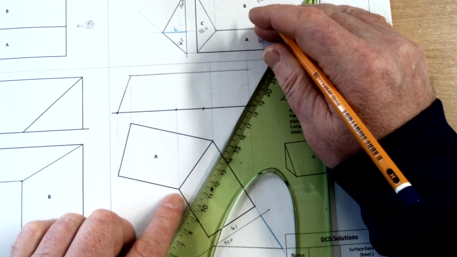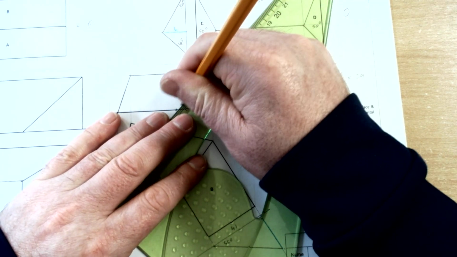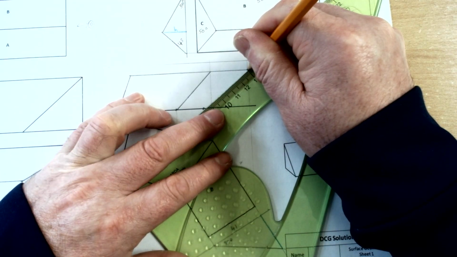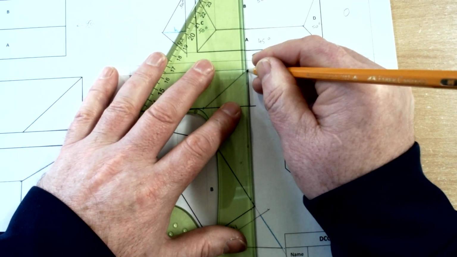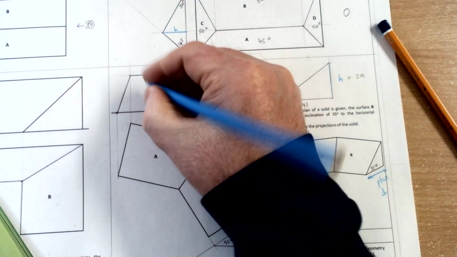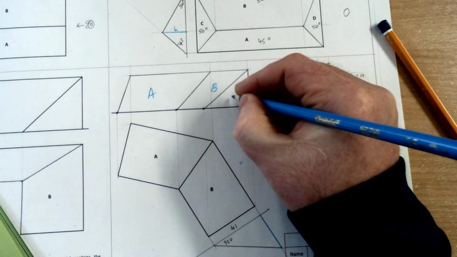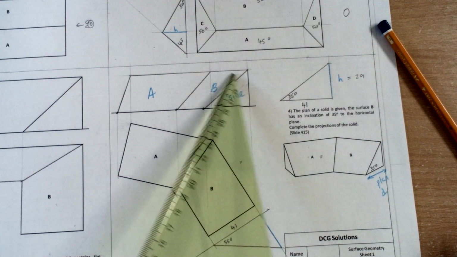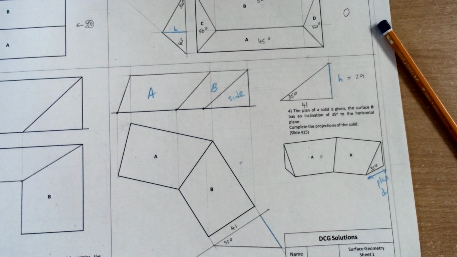So that's on the ground going up to here. That's up there. So that's surface A here. This is surface B. That's the side down here, and our height there of 29. So that there is sheet 1 anyway.